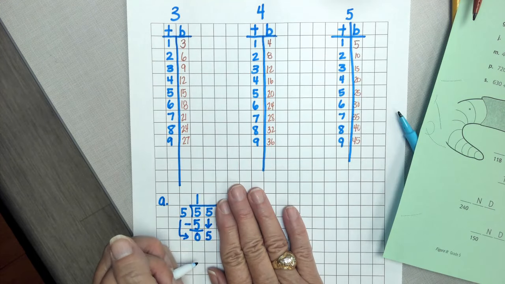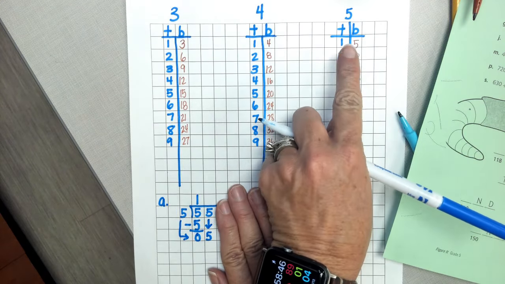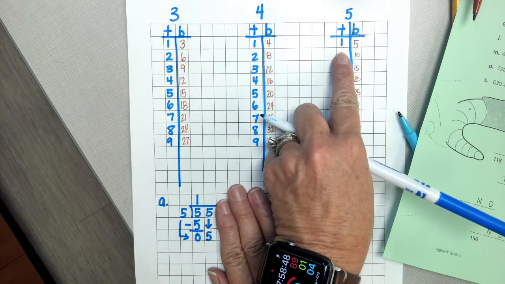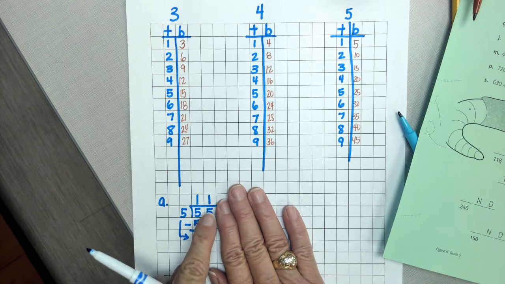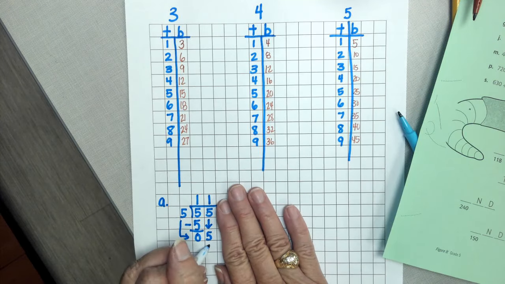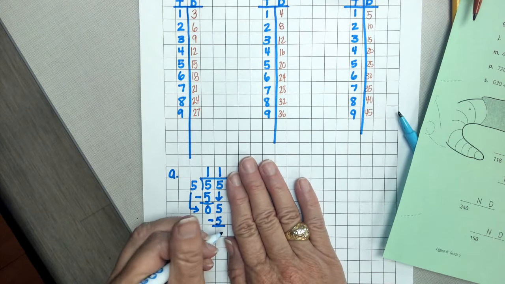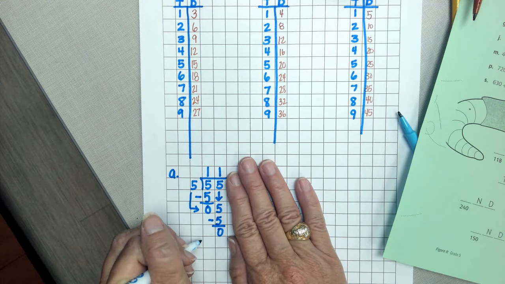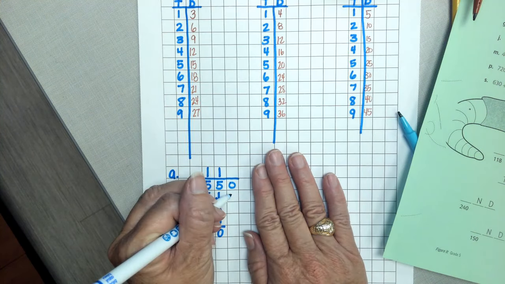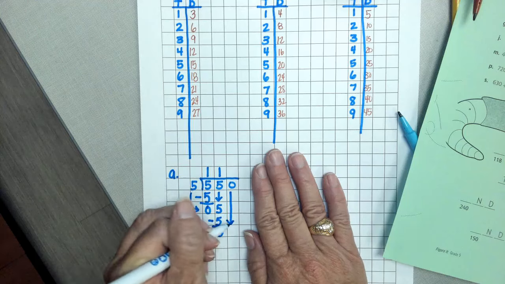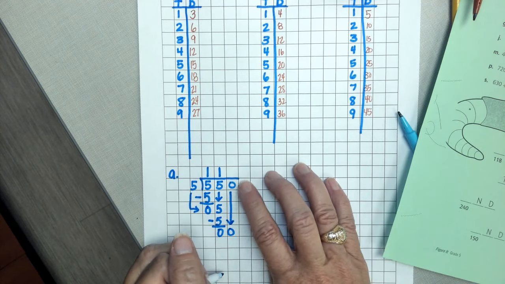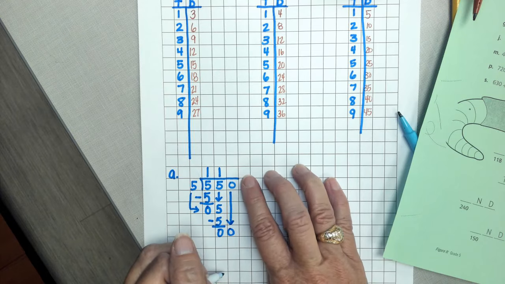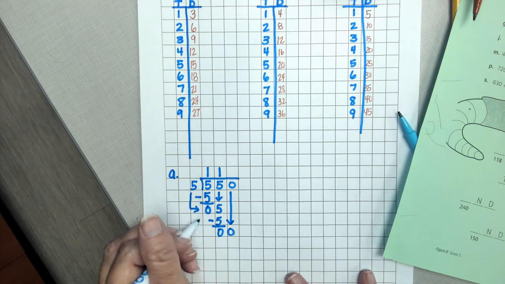5 divided by 5. Again, how many groups of 5 are in 5? 1. 1's going to go on top. And 1 times 5 is 5. And 5 minus 5 is going to give me 0. Bring down your final number, 0. And yes, we do need to finish this out, because if we don't, we might not find our answer.